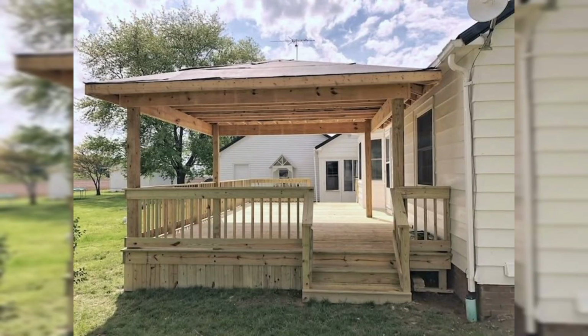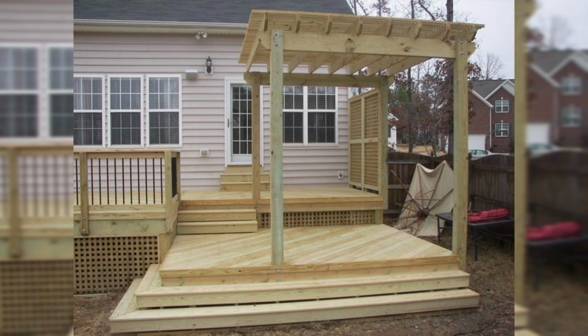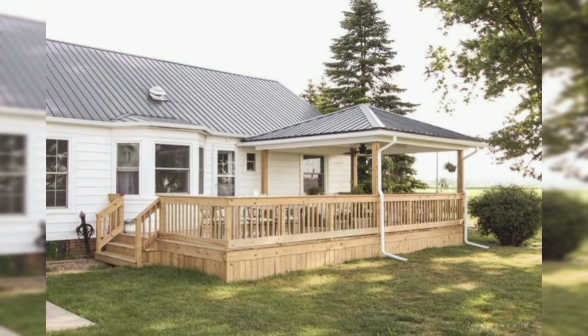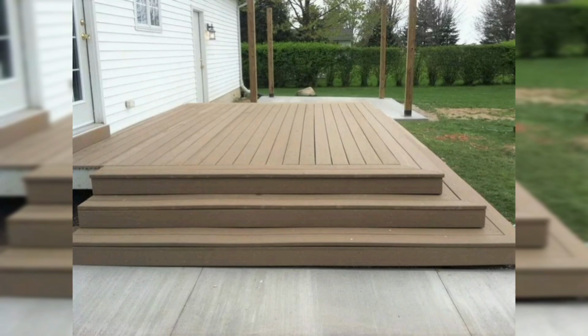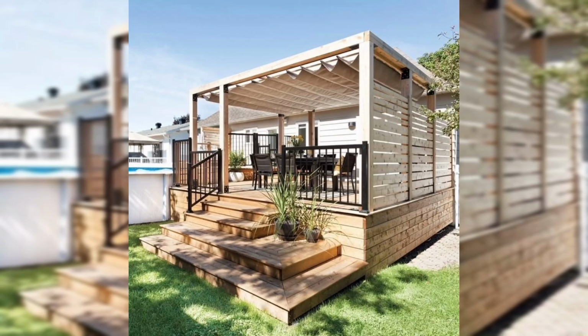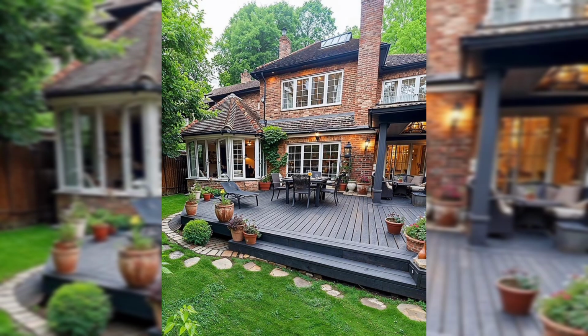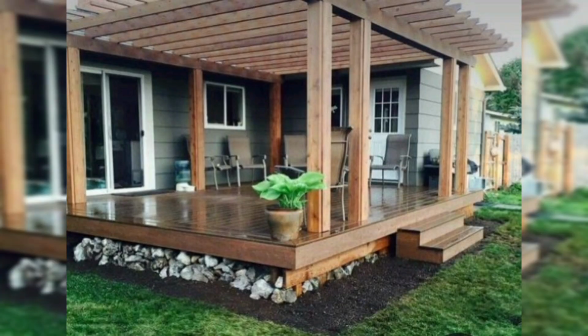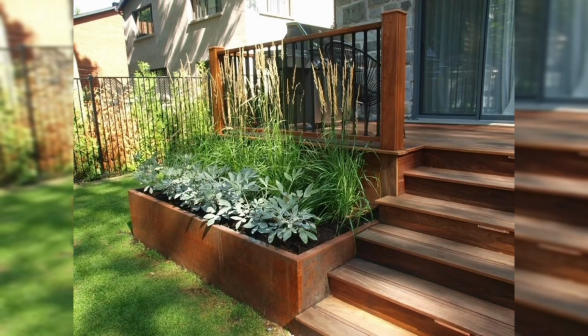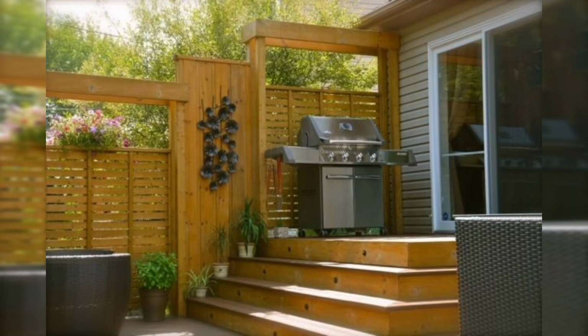Fill the holes with concrete, and while the concrete sets, install the posts. Use 4 by 4 or 6 by 6 posts. Use a post level or brace to keep them plumb. Use a level to make sure the posts are straight and even before moving on.